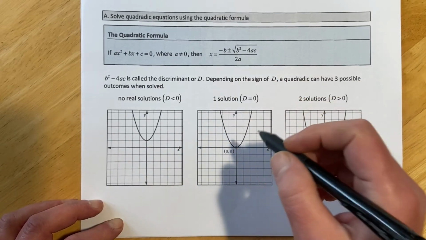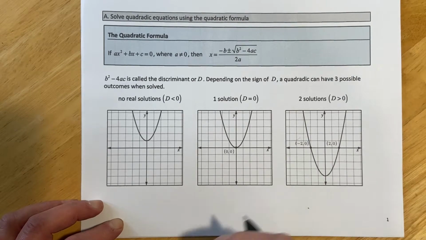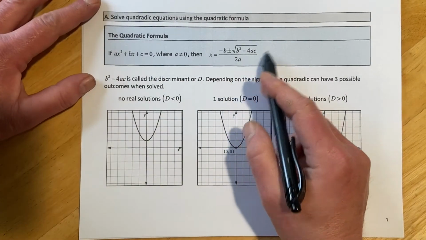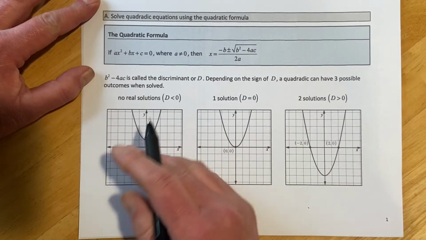I'll do a couple examples by factoring, and then a couple examples by quadratic formula. So let me introduce the quadratic formula. I'm guessing most people have seen this, but let me just do a brief recap in case it's been a while.